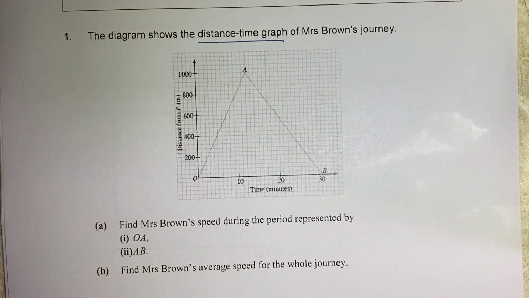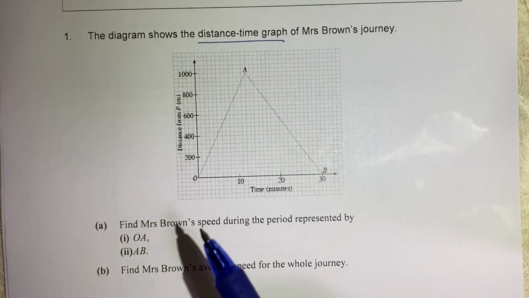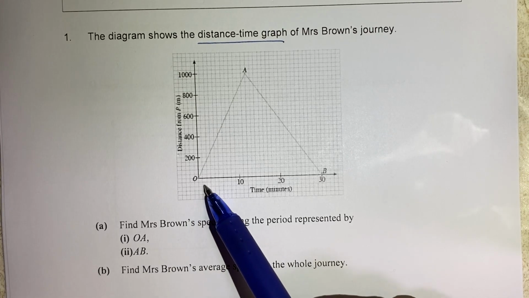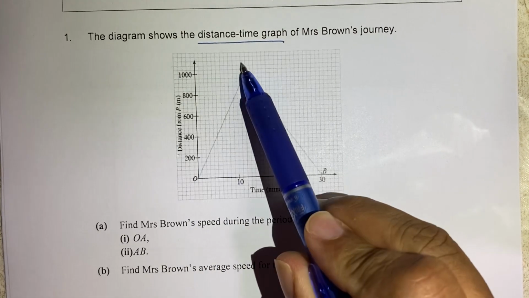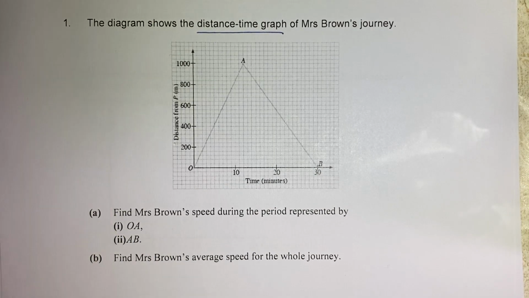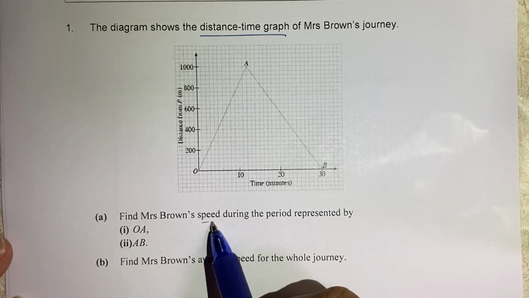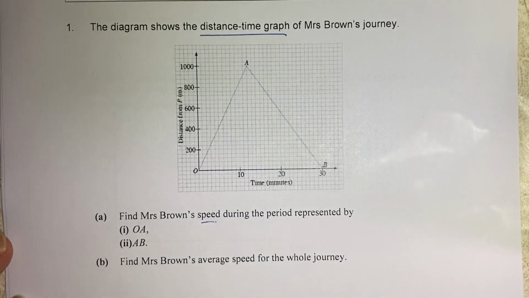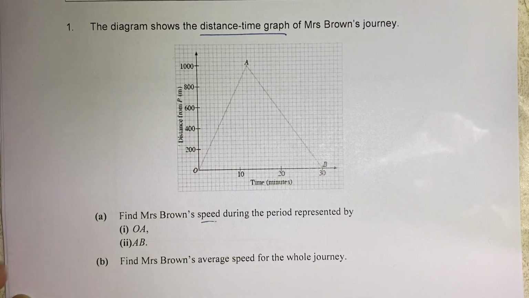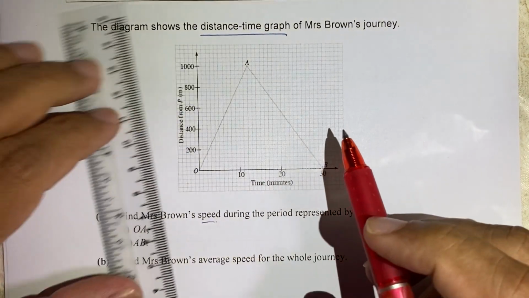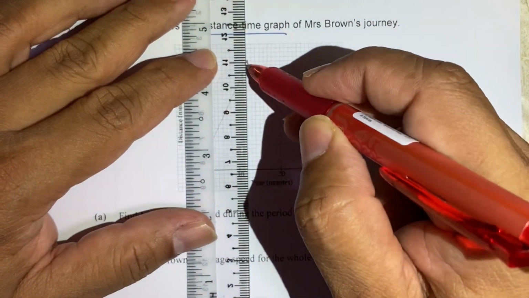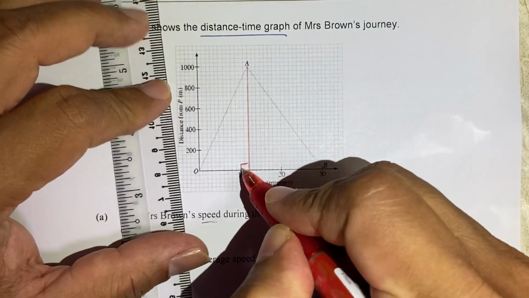Okay, in this graph, we see that Mrs. Brown traveled from O to A, and then from A back to B. Now, can you find Mrs. Brown's speed? The speed is actually derived from the gradient. So what we do is find the gradient of the line OA. So we draw this line here.